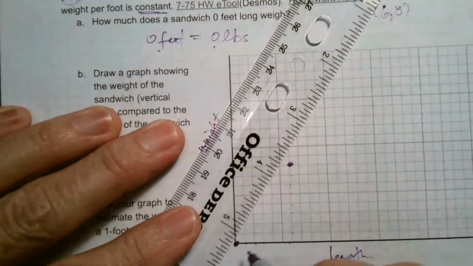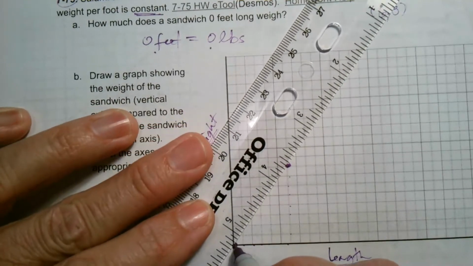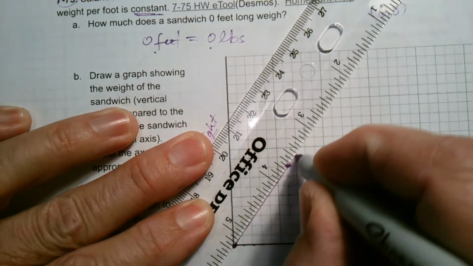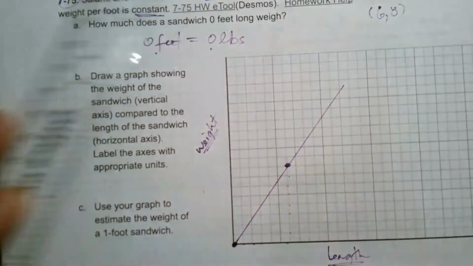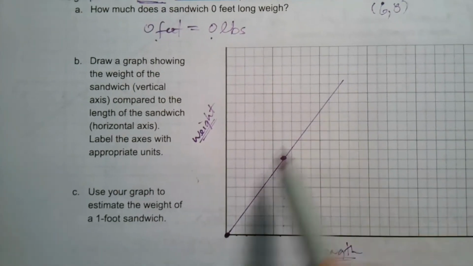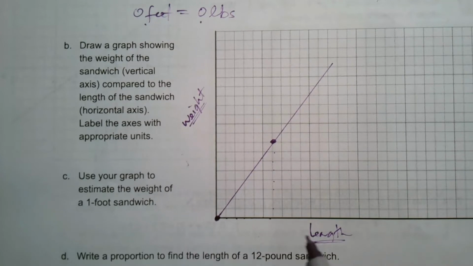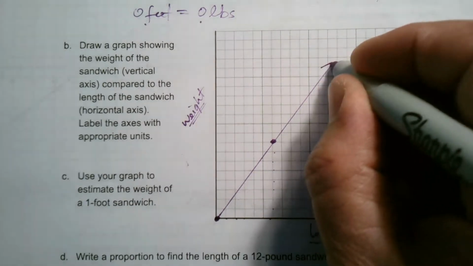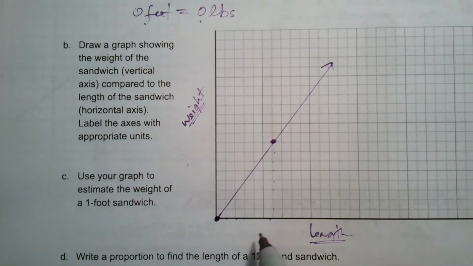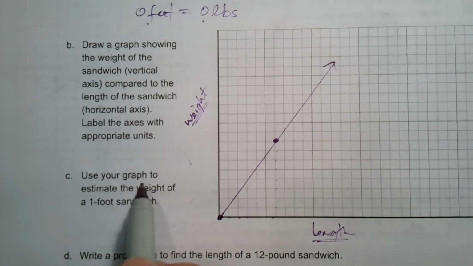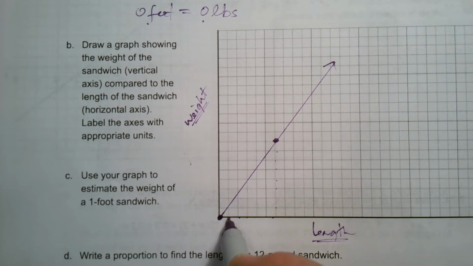All right. So we connect those. That would be the line, right? That represents my situation. So here's, again, my length versus weight. It says to now use your graph to estimate the weight of a 1-foot sandwich. So if this is 1 foot, what is the weight?